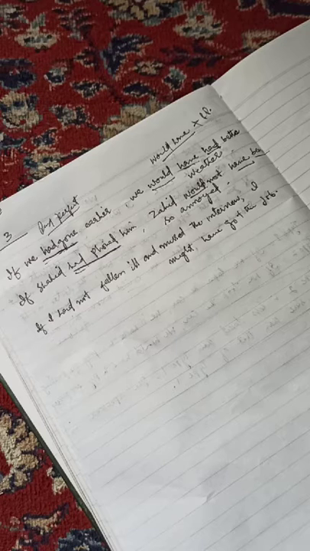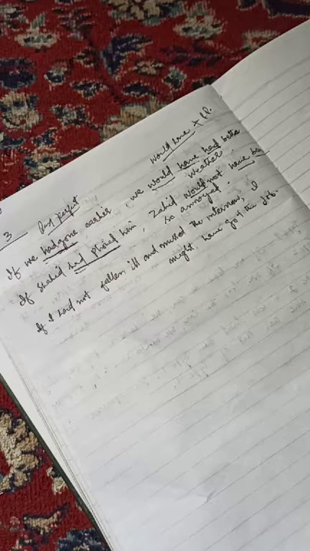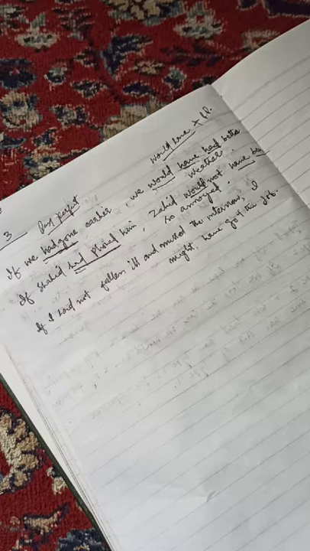This type 3 conditional clause, we use it to talk about things in the past happening differently from the way they really had happened. When we talk about the conditional 3, we talk about past happenings that have happened differently than they should have happened.